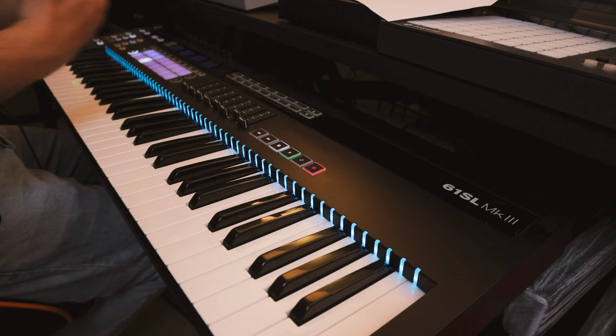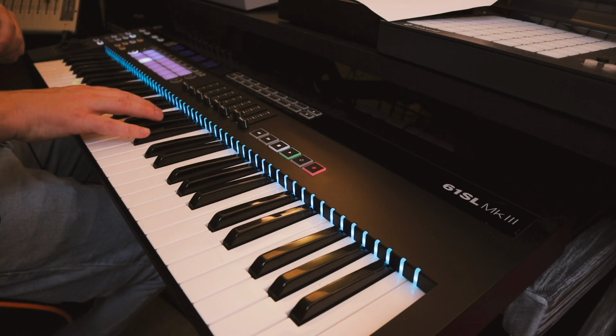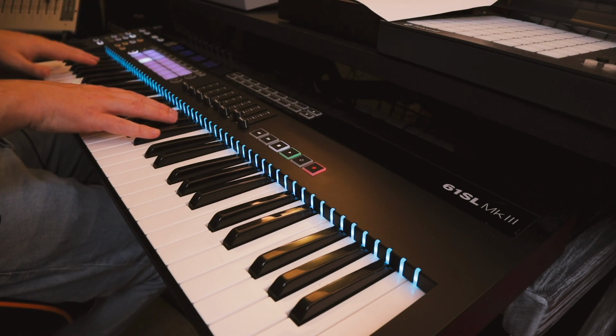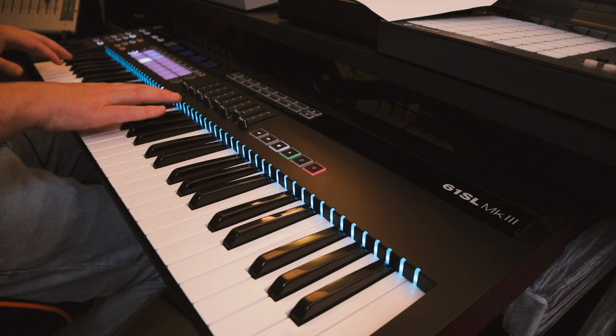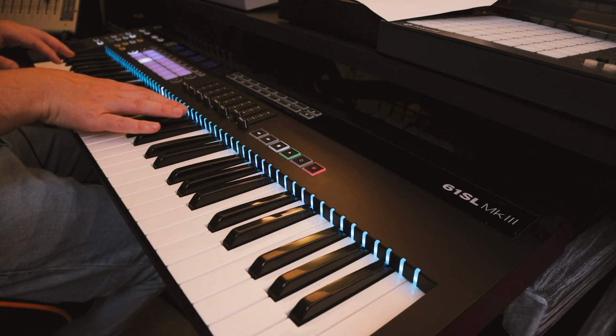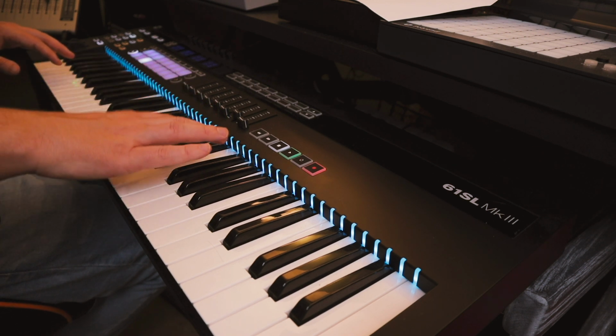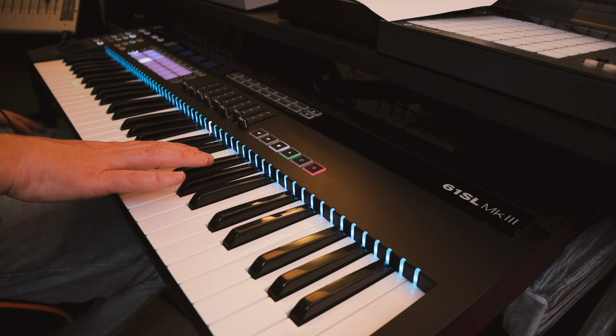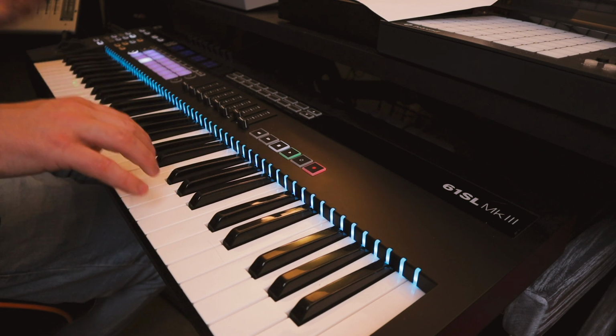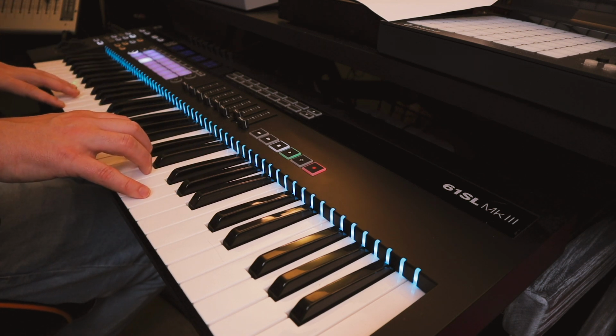I kind of like it because it has this sort of FM character to it, and we'll get into how I made that. And if we listen to just one note, you can hear the sort of modulations going on. But when you do a chord, it just creates movement.